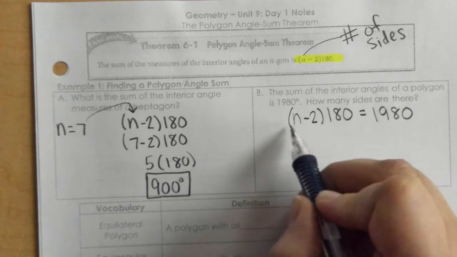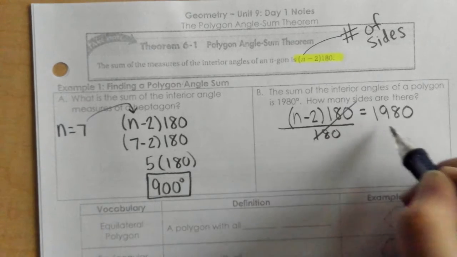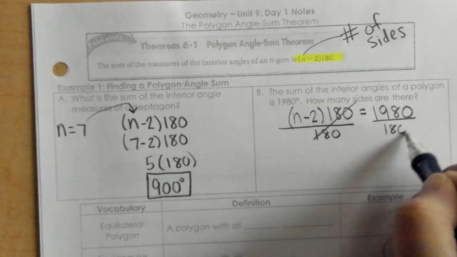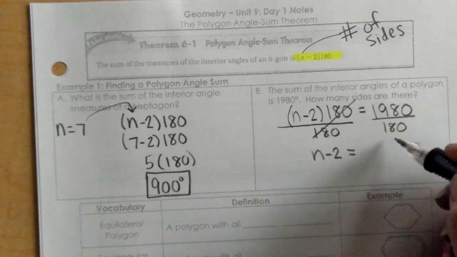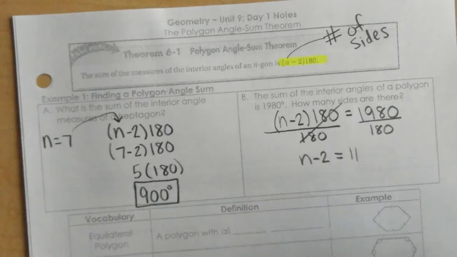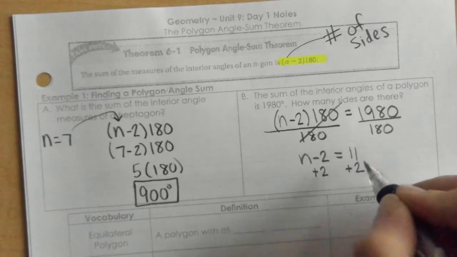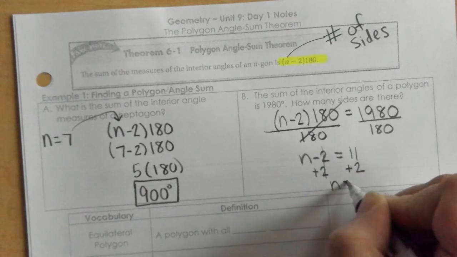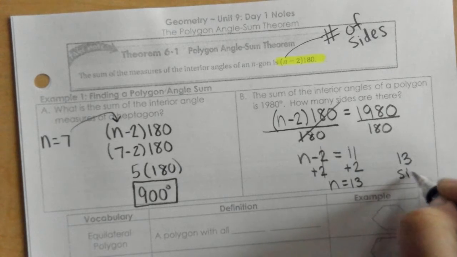The first thing I would do is divide by 180. This gives me n minus 2 equals, and if I divide, I get 11. Then I just solve a very basic one-step equation. I add 2, and n is 13. So the answer is 13 sides.